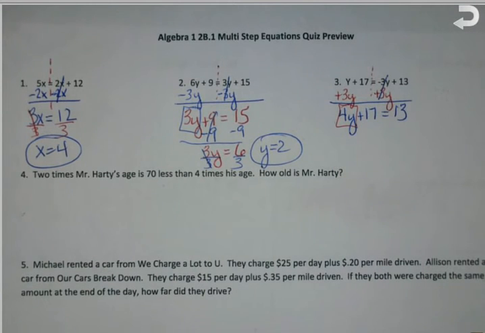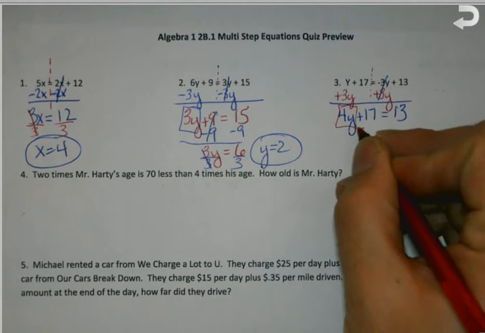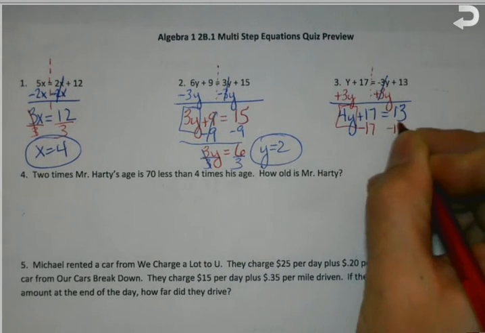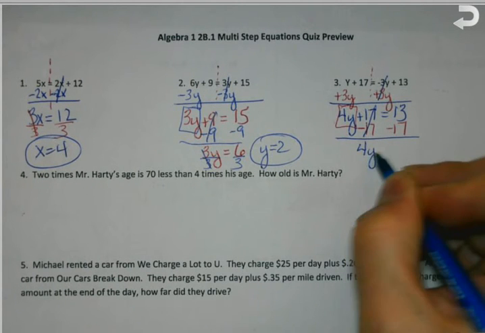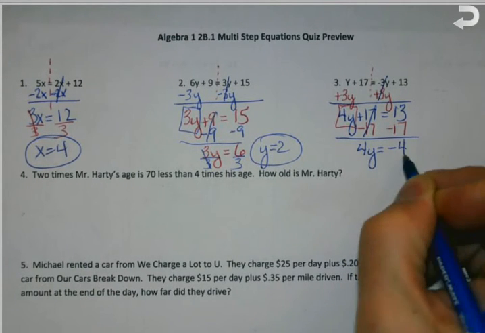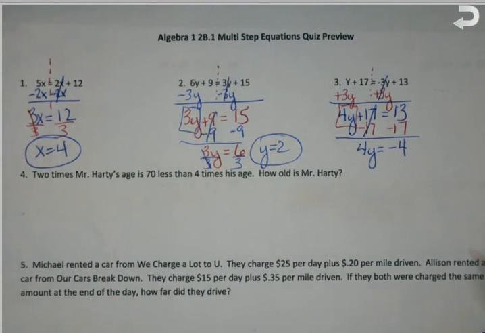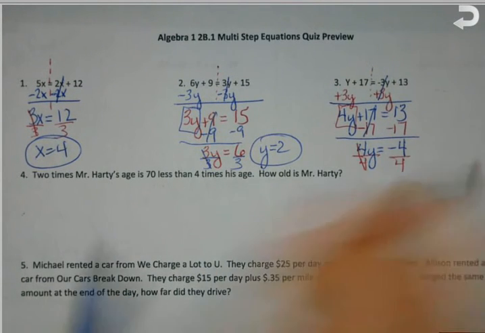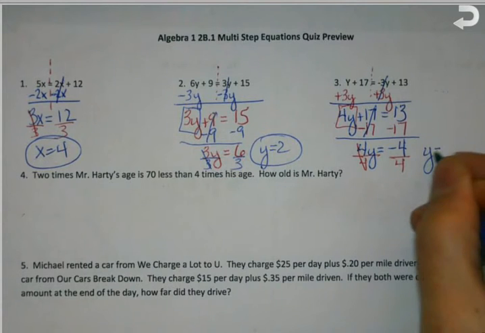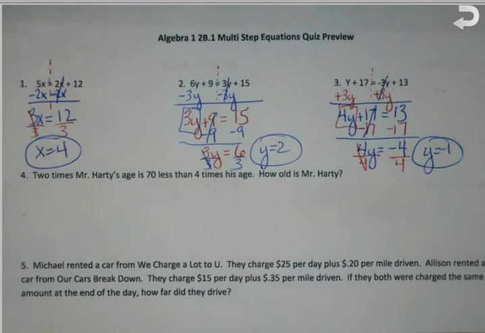All right. So I got to work on getting that 4y alone. How do I get the plus 17 out of there? Minus it. And then my last step typically ends up being to divide. And I get my answer.